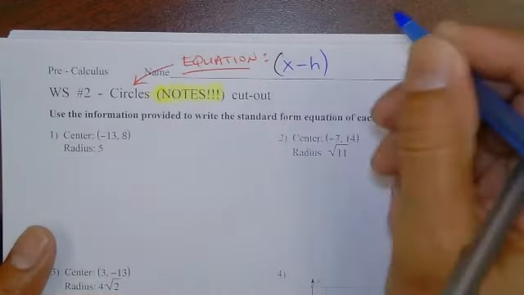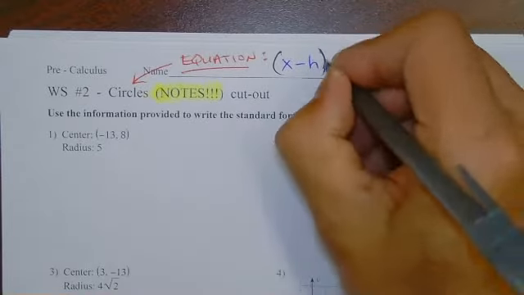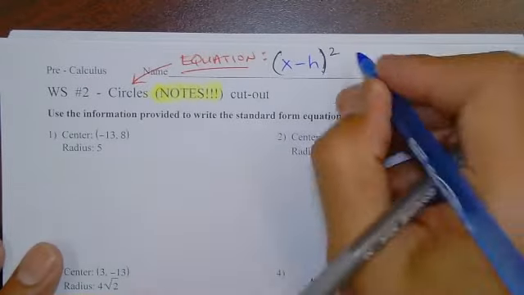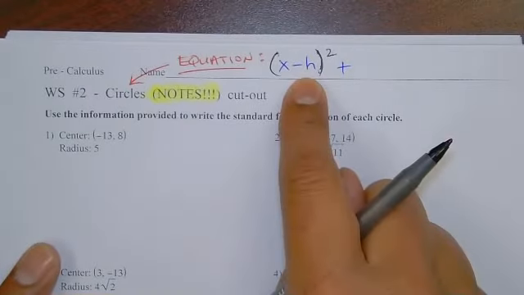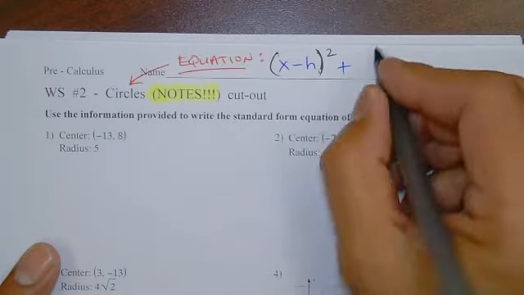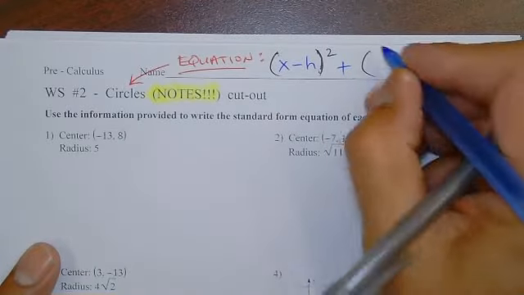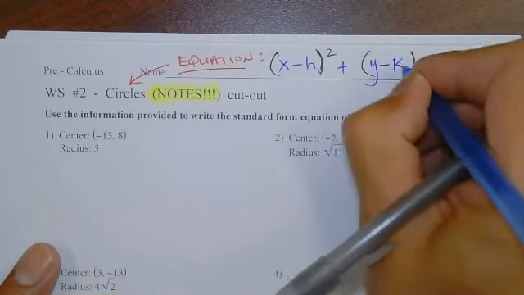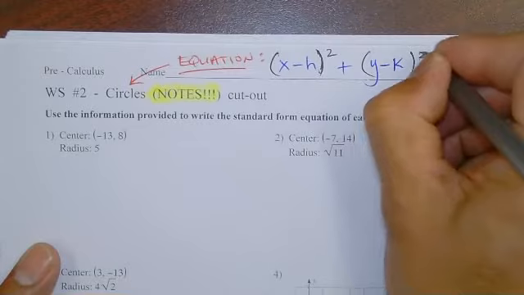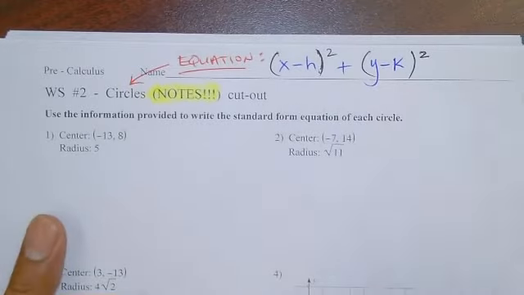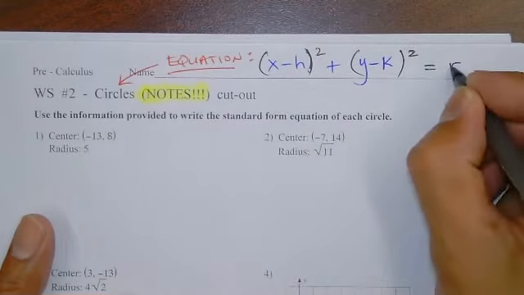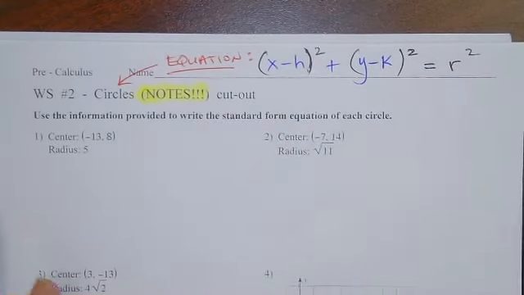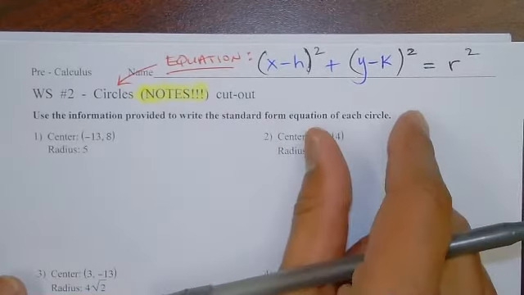(x minus h) squared plus, so I have the x squared here, plus, and then I'm going to have the y squared, (y minus k) squared. They both have to be squared. This is squared and this is squared. Equals what? Equals r squared. The r stands for the radius. This is the equation of a circle. This is what it needs to look like.